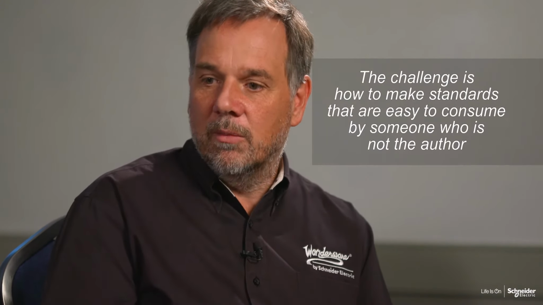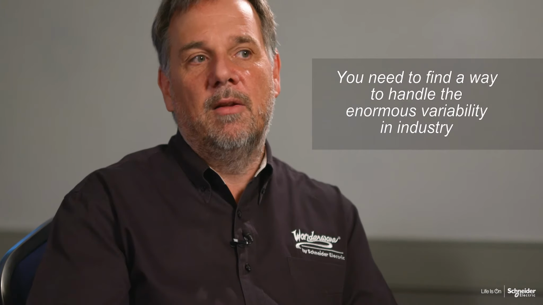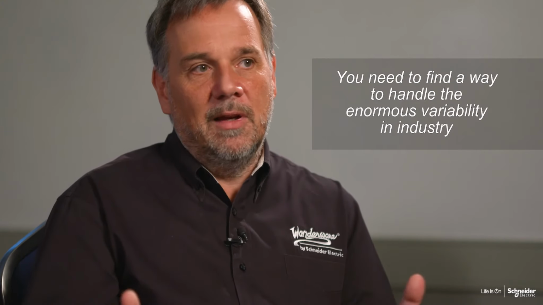So the challenge for us was, how do you make standards that are easy to consume by not the author, right? A standard component has many relationships. It has relationships to the HMI and the PLC to I/O, PLC to PLC, process relationships. So we had to work out a way to encapsulate that in an easy, reusable, consumable component. And then how could we do it in a way that would handle the enormous variability we see in industry, right? No two things are the same. So how do you make a standard when you've got that scenario? So we needed to come up with a solution for that.